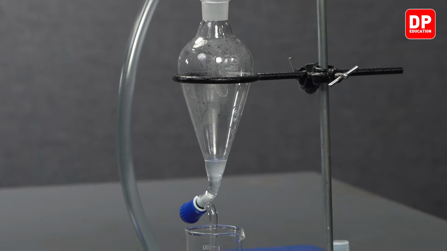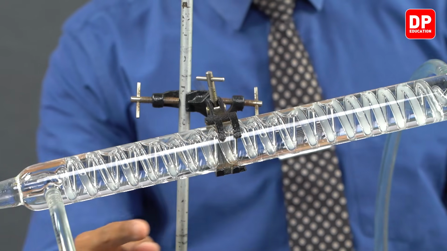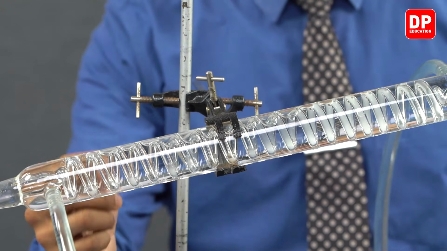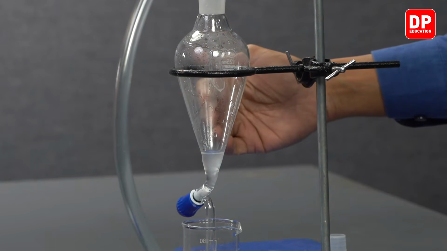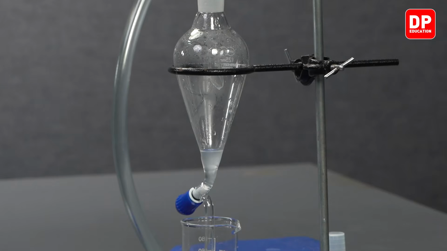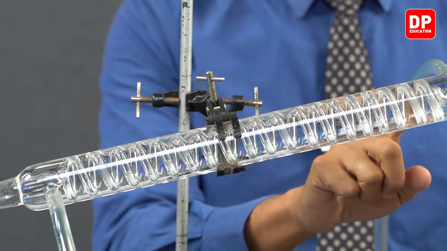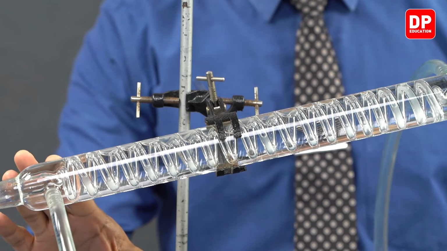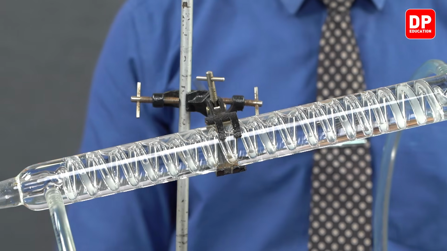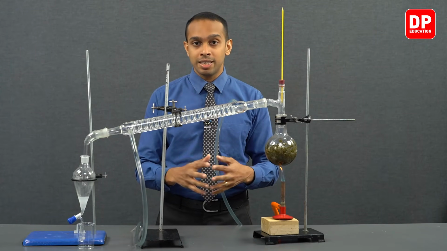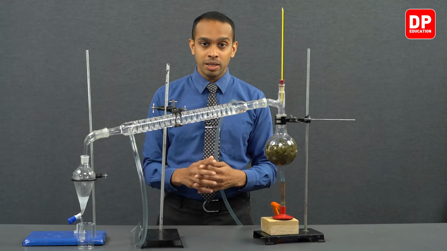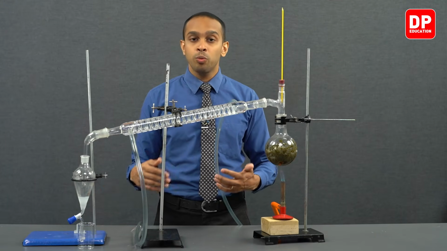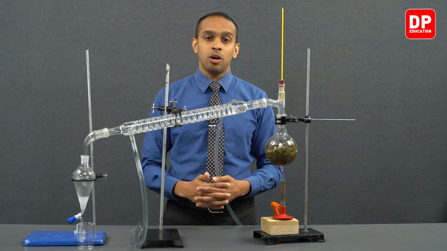You can very clearly observe the condensed vapor in this area, and it is filling up the rest of the condenser as well. So slowly you can see again a small amount of liquid got collected over here in the separatory funnel. Please observe this condenser. You can see how it is slowly moving the liquid to the bottom of the condenser and out of the condenser into the separatory funnel. Students, we will allow this setup to run for a few more minutes, and after we have collected a sufficient amount of this liquid mixture, we are going to move on to the next part of this experiment.